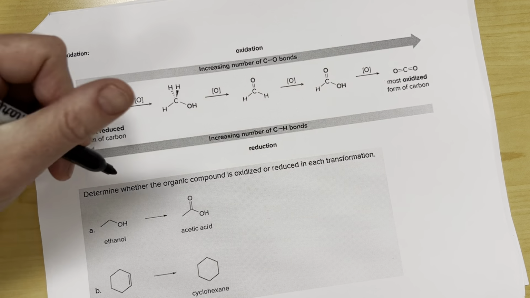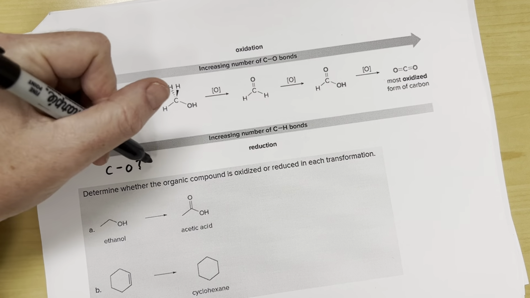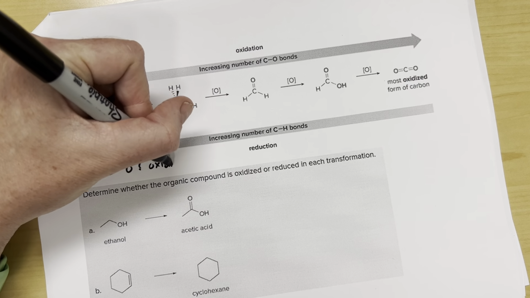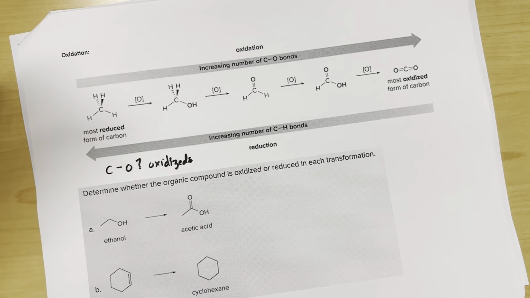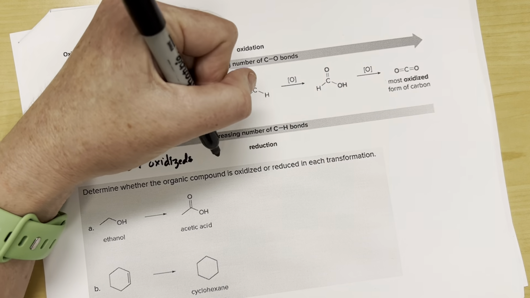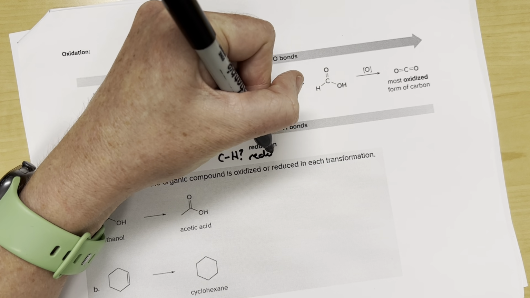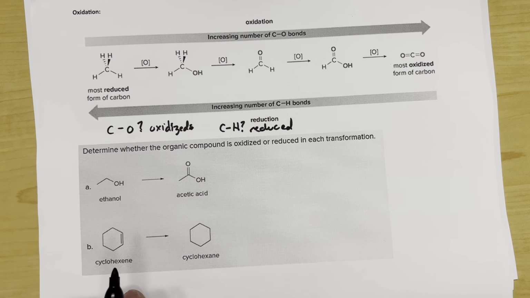All right, so carbon-oxygen: if we make carbon-oxygen bonds, it is oxidized. And if we make carbon-hydrogen bonds, it's going to be reduced. Let me explain what I mean by that.